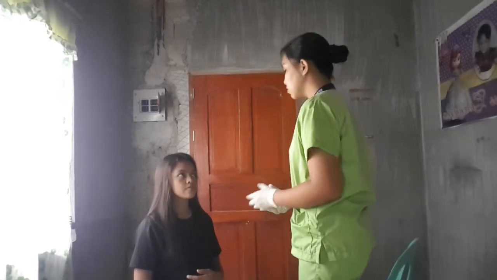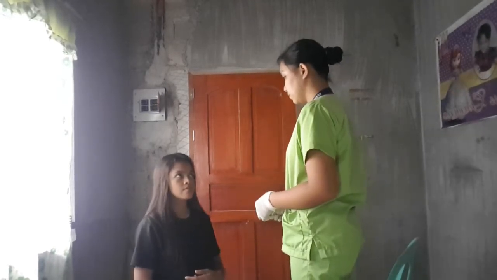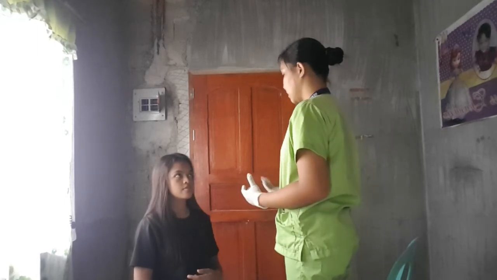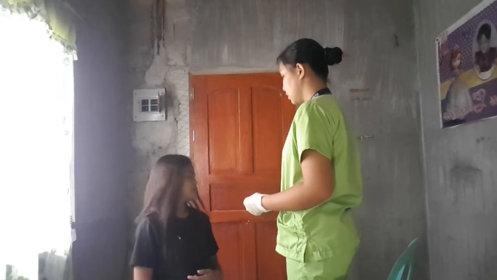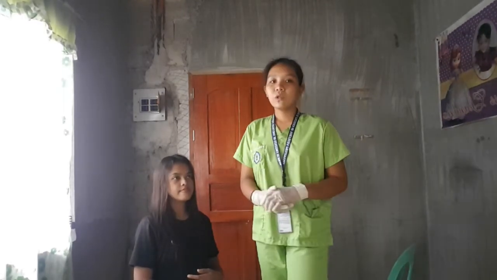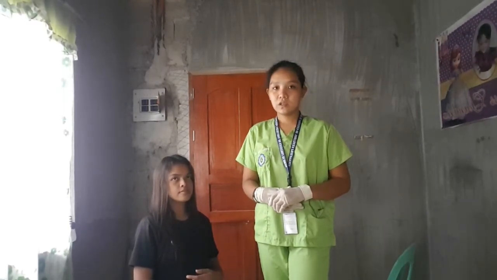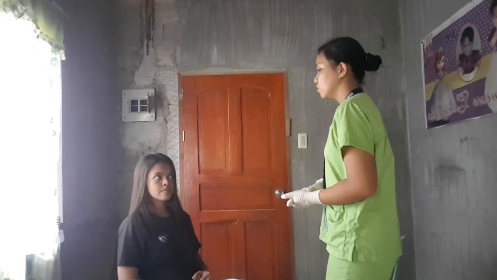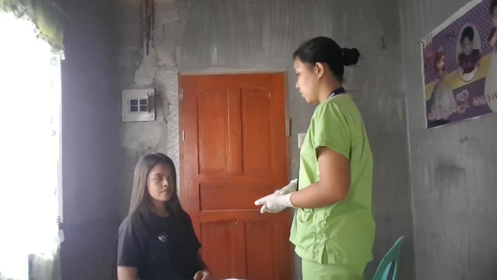Next to assess is the accessory nerve. So can you shrug your shoulder, ma'am? Can you turn your head side to side? So the patient was able to do those. So we're now moving on to the last assessment. So for the last assessment, we'll be assessing the hypoglossal nerve. So I need you to do some things, ma'am, very quickly.